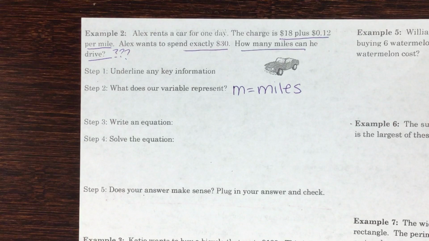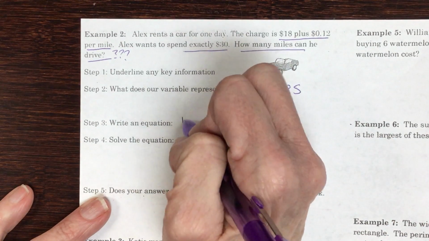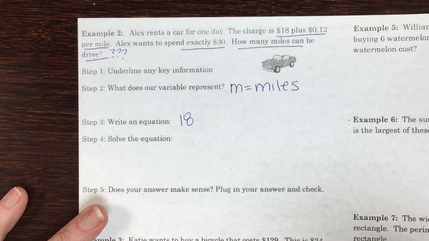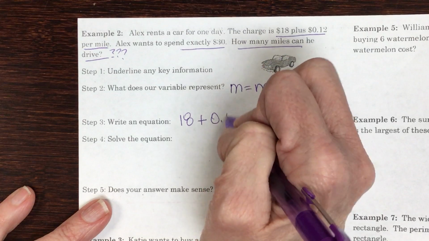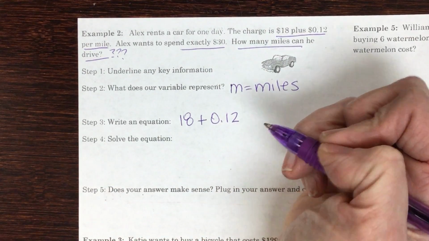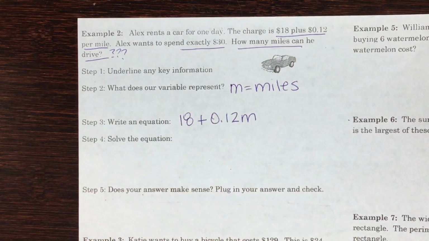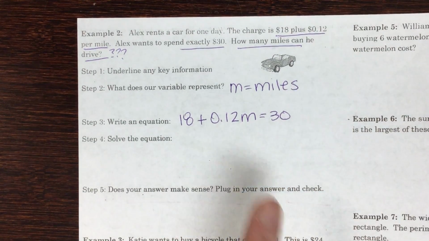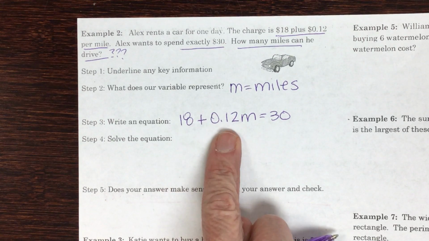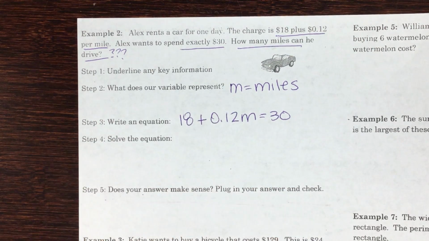All right, so when you rent a car, they're going to have an initial cost. So his initial cost was $18. And then it's 12 cents a mile. So we're going to do 12 cents M. And the total he wants to spend is $30. So initial 18 plus 12 cents a mile equals 30.